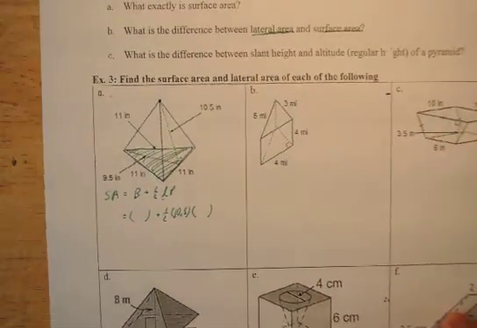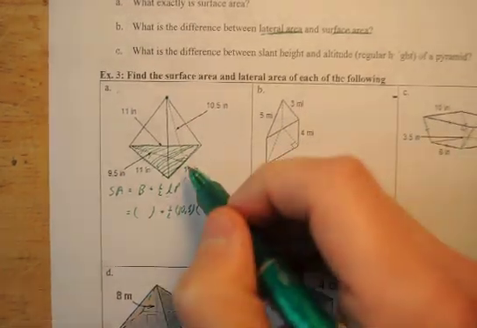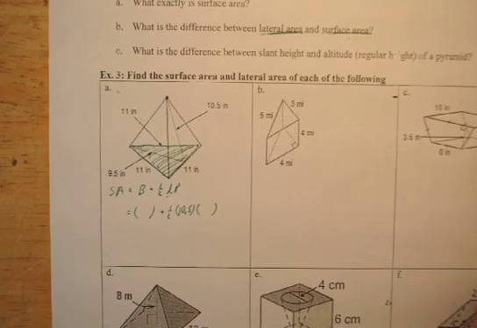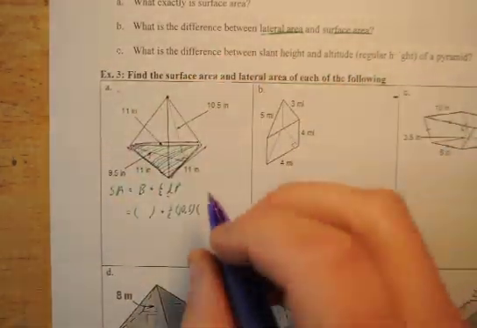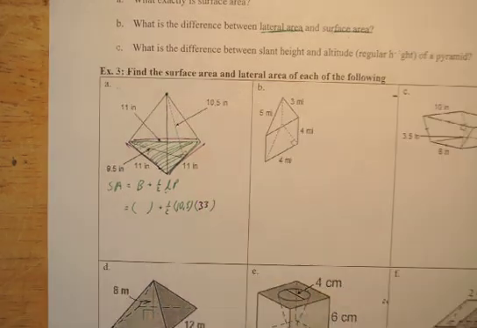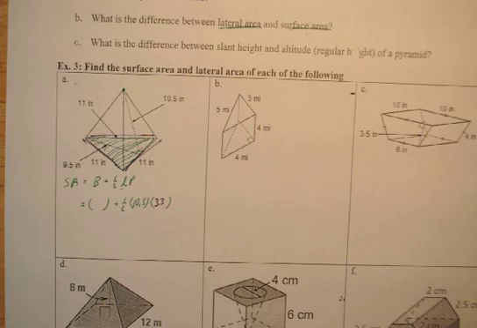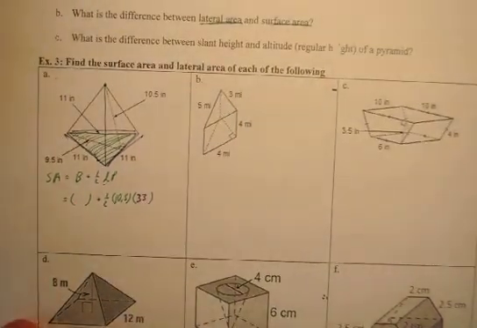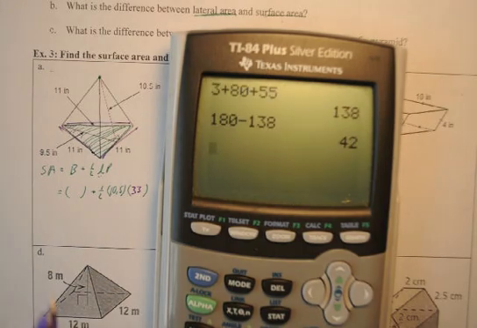Do we know the perimeter of the base? The perimeter of the base is 11 plus 11 plus 11. So the perimeter of the base is 33. The only thing we got to figure out is what's the area of the base. So I'm going to just, in my calculator real quick here, find the area of the base.